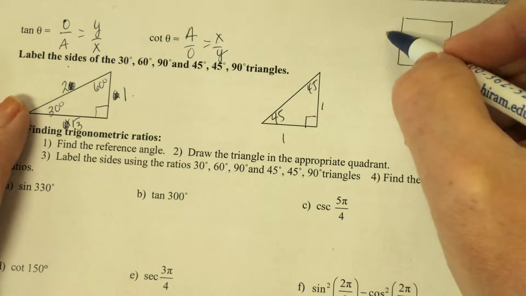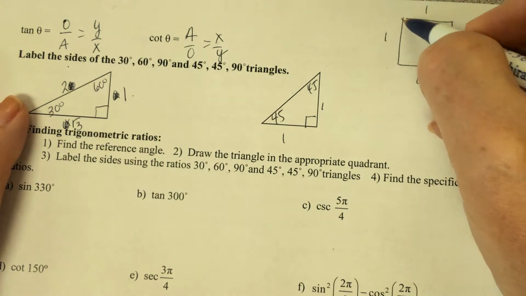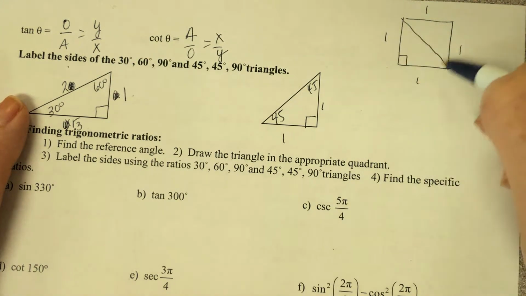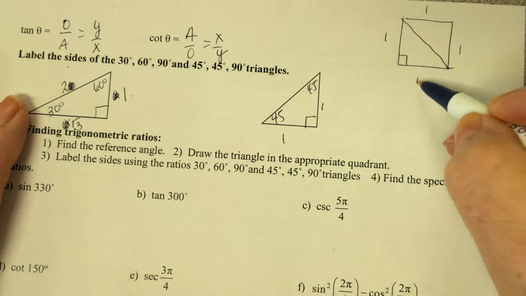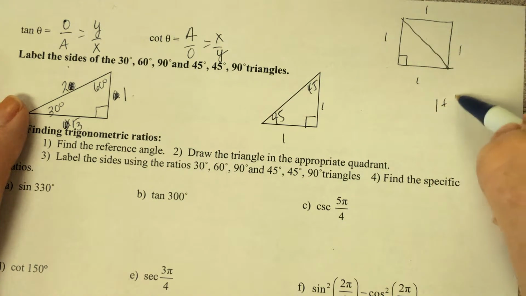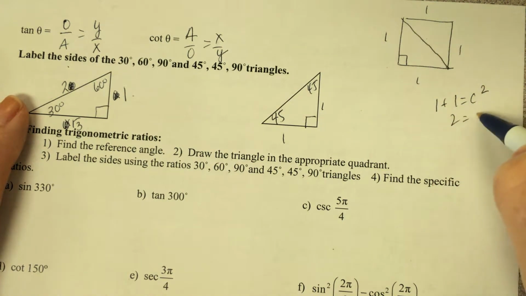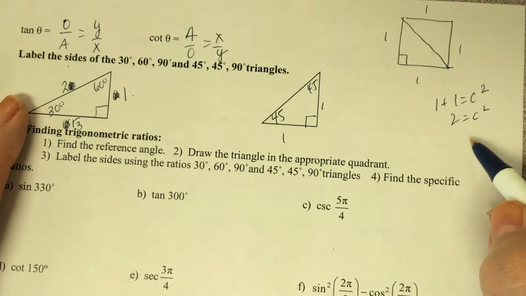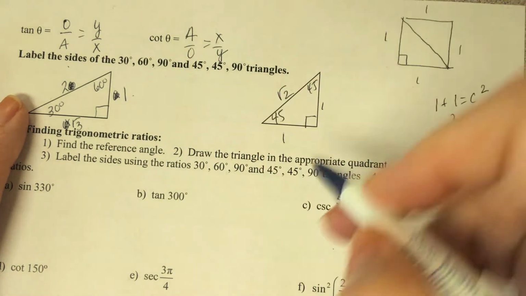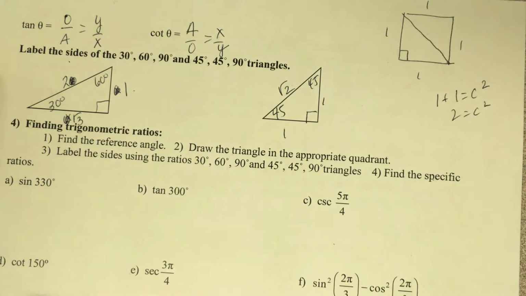So what if I call this 1, 1, 1, 1, and then I drop this across here? So to find this side, I would do a squared plus b squared equals c squared. So what's it going to be then? If this is 1 and 1, what's that hypotenuse going to be? Radical 2, and that's the relationship, 1, 1, radical 2.